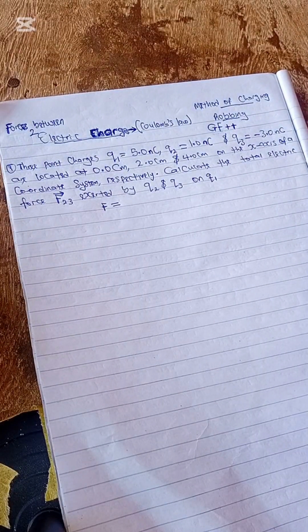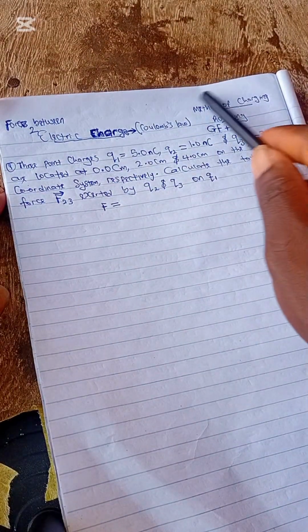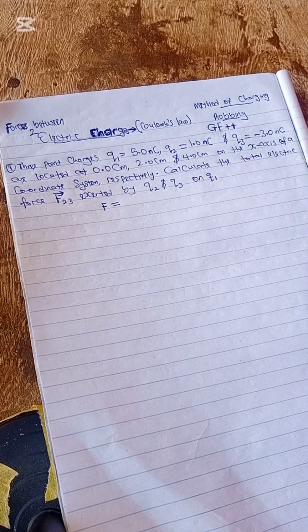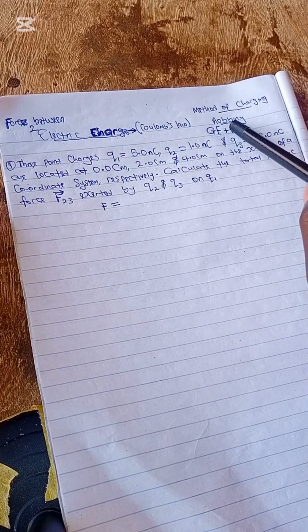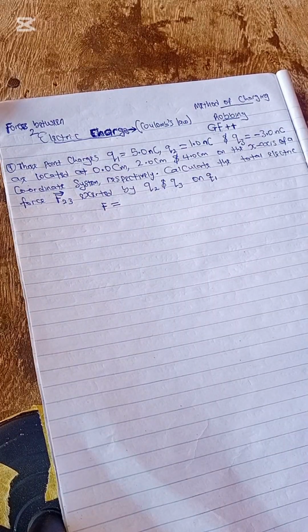So now, this is force between two electric charges, which is Coulomb's law. But before I deal with that, I will be dealing with three things today: method of charging, rubbing to be precise, Coulomb's law, and electric field. So do well to finish the video.